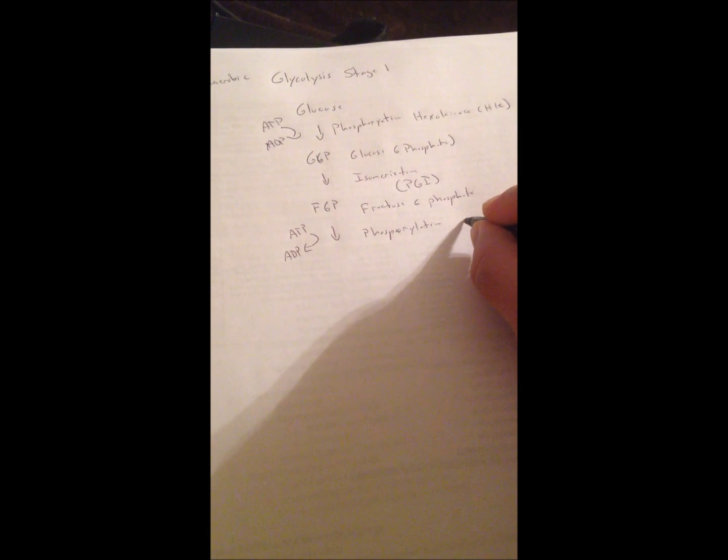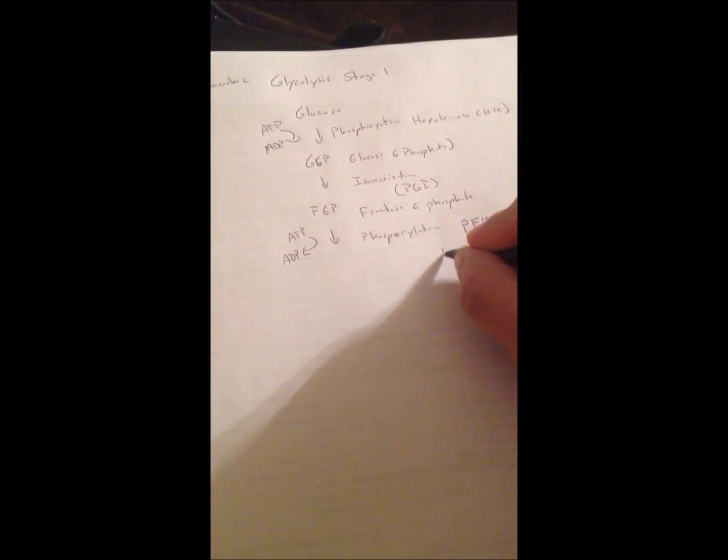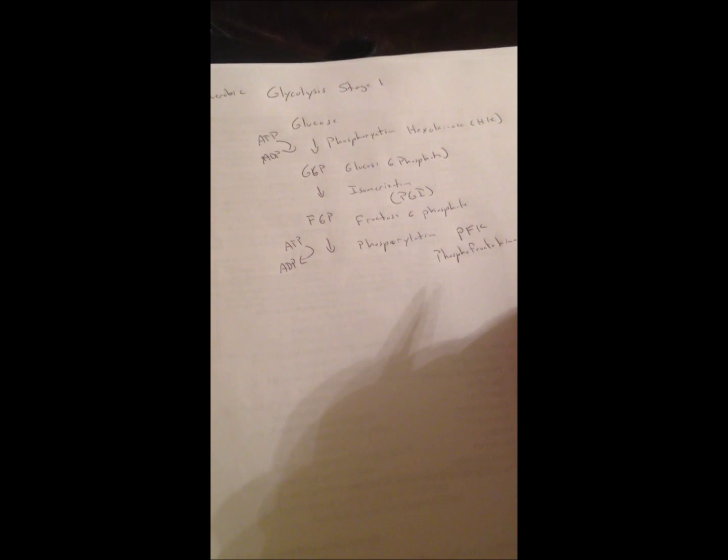And this is actually where your rate limiting enzyme, PFK, phosphofructokinase, which will be basically the reason for the speed of the reaction. So how fast this process is going to be able to go is going to be dependent upon this phosphofructokinase.